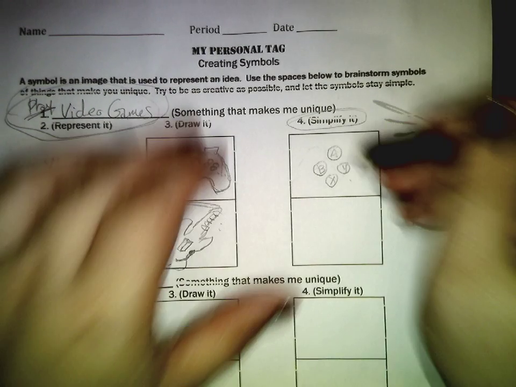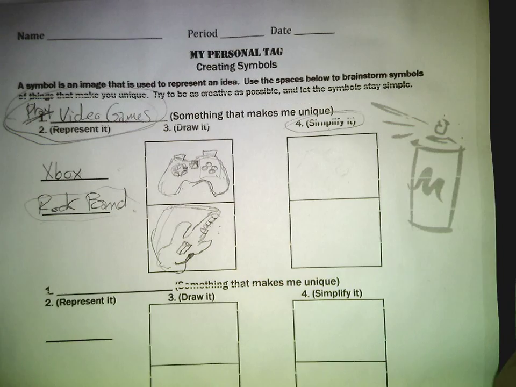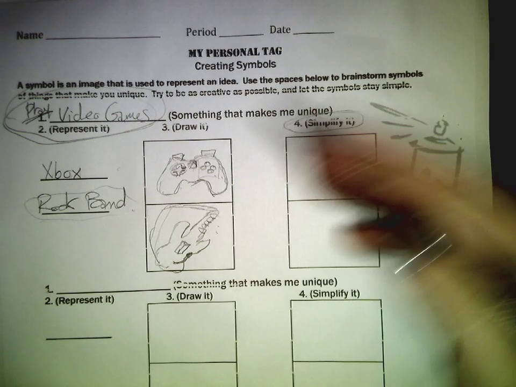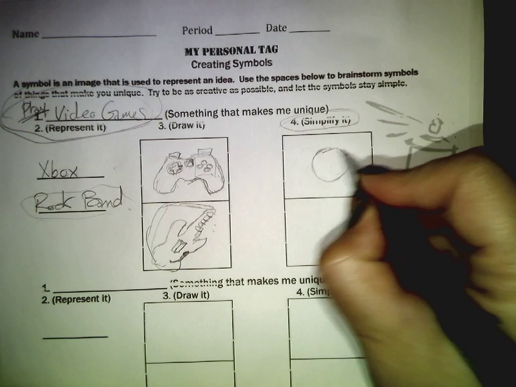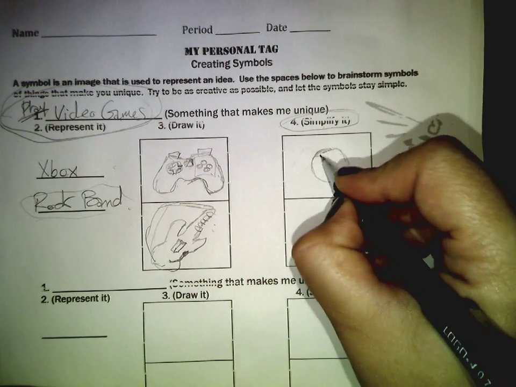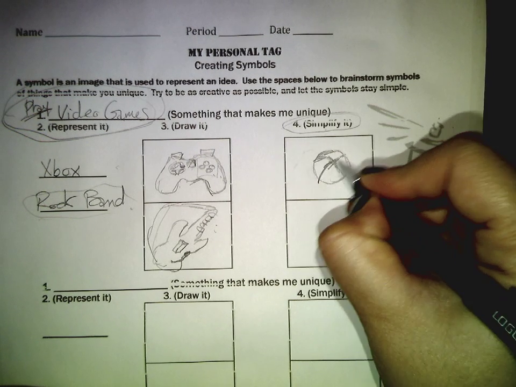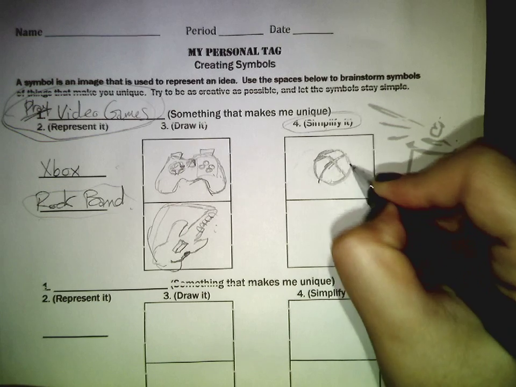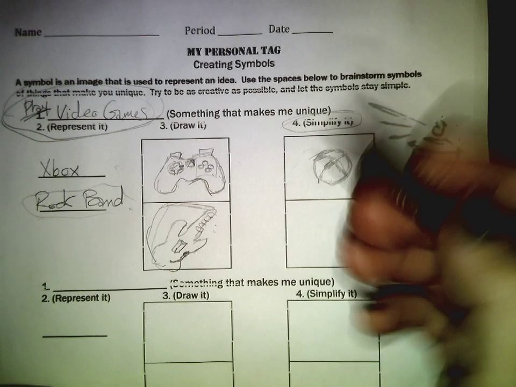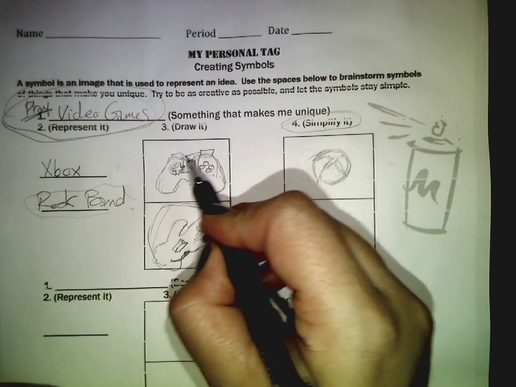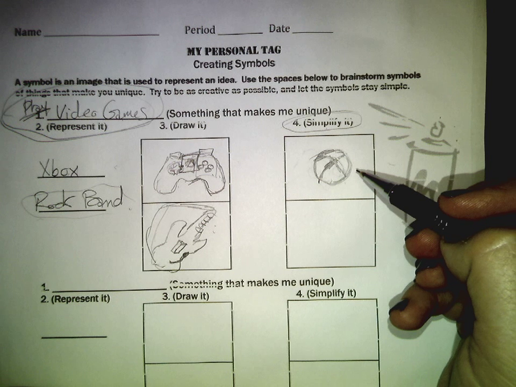Now that still isn't my favorite idea, so I think I'm going to do one more time and I'm going to try a different button. So instead, I think I'm going to draw the power button, which has that kind of X on it. It's round. I kind of like that shape. So I have simplified my Xbox controller by zooming in to one button that's very recognizable as the Xbox symbol.